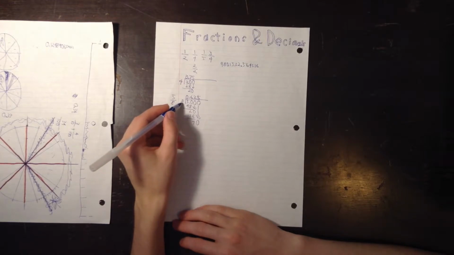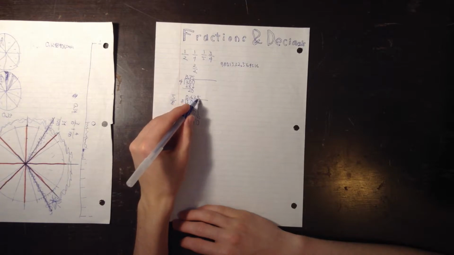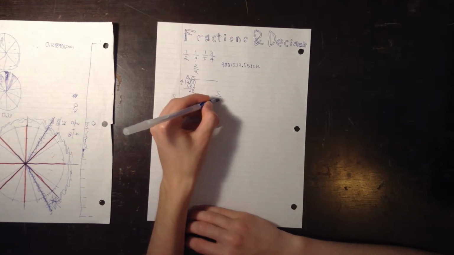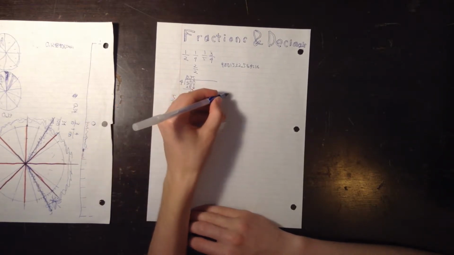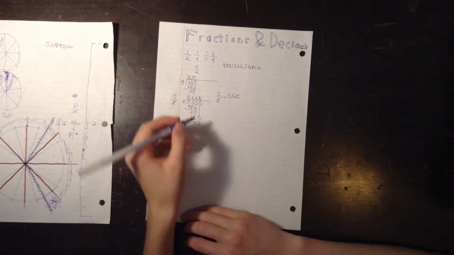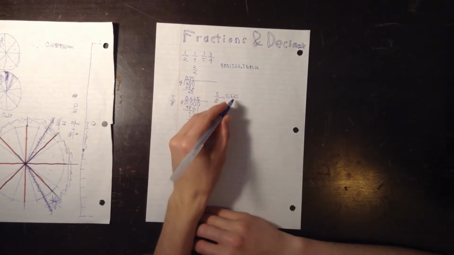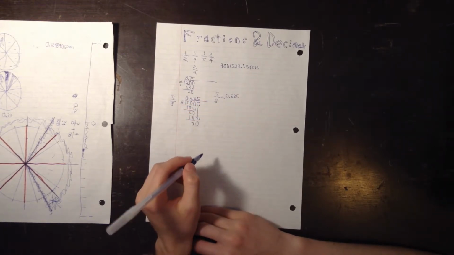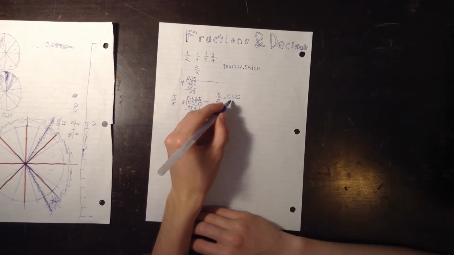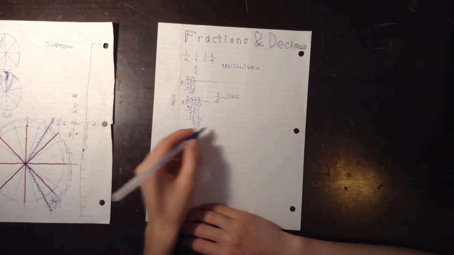So 5 divided by 8 is the same thing as 0.625. So in this case, that fraction is a decimal. 5 over 8 is the same thing as 0.625.